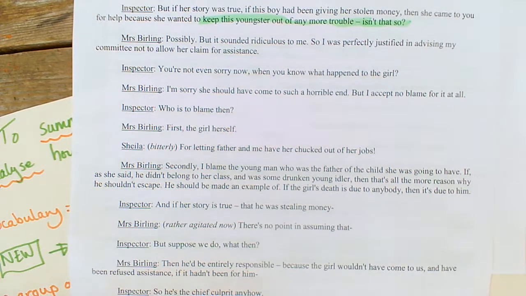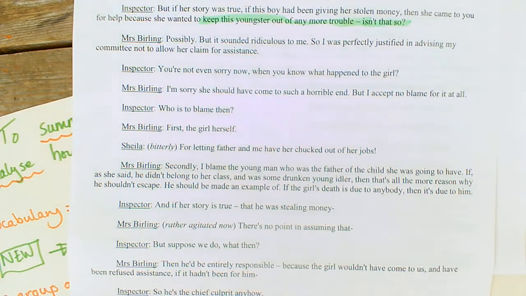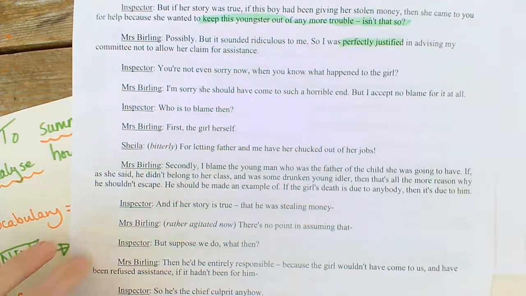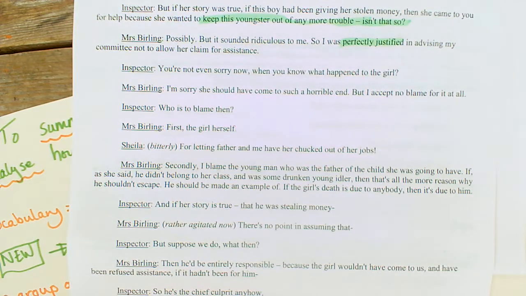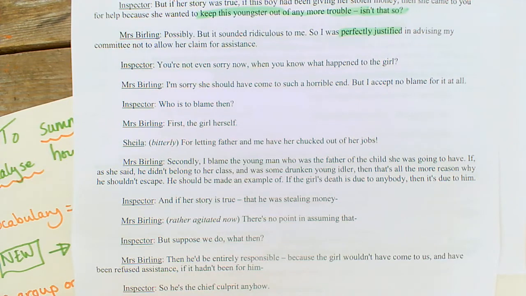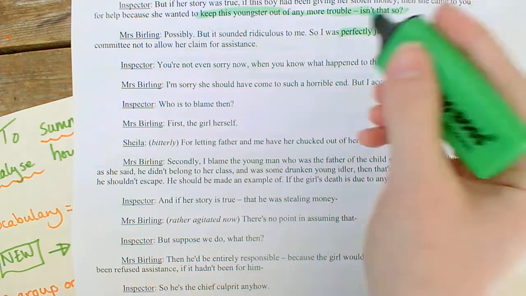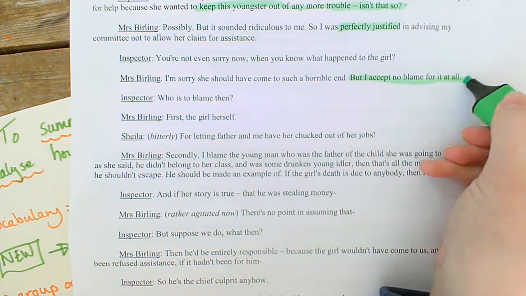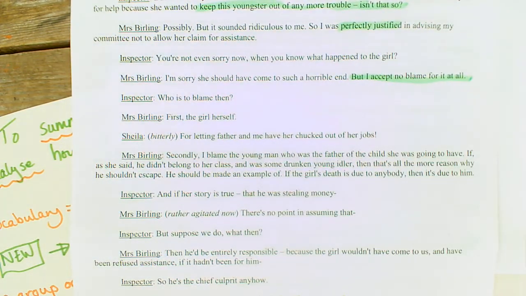Isn't this so? Mrs. Birling says, "Possibly, but it sounded ridiculous to me. So I was perfectly justified in advising my committee not to allow her claim for assistance." The Inspector says, "You're not even sorry now when you know what happened to the girl." Mrs. Birling says, "I'm sorry she should have come to such a horrible end, but I accept no blame at all." Now, of all the characters so far, Priestley's really focusing on Mrs. Birling repeating this idea of refusing to accept responsibility.